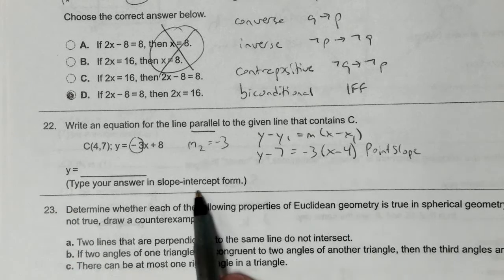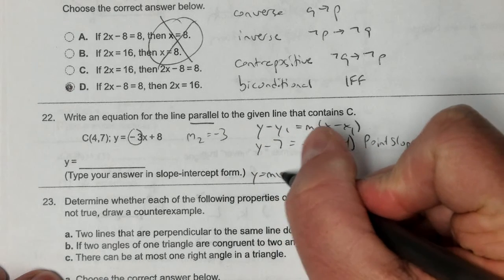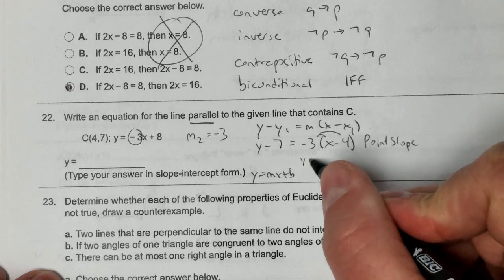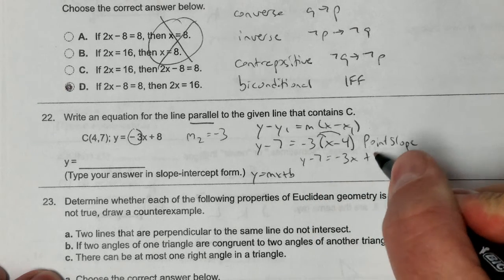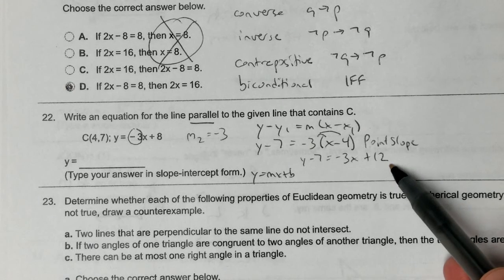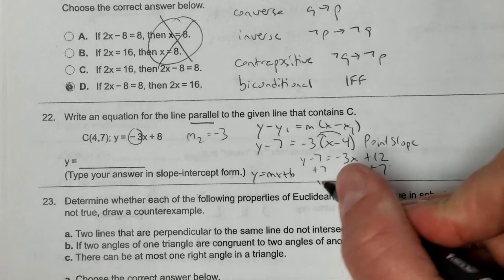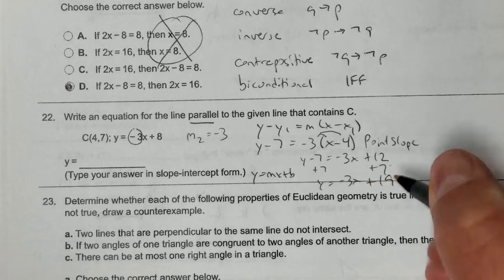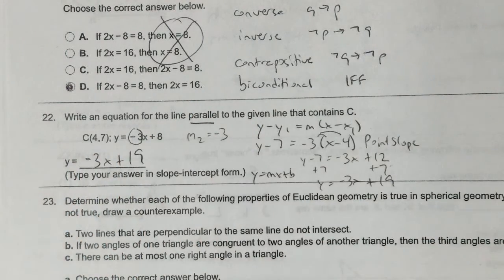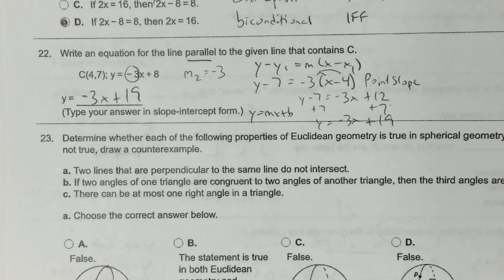But in the directions it says do slope intercept. And so that's more of the form y equal mx plus b. So we're going to want to distribute this. Y minus 7 equal negative 3x plus 12. Because negative 3 times negative 4 is positive 12. And then add 7. So y equal negative 3x plus 19. Any questions about that?